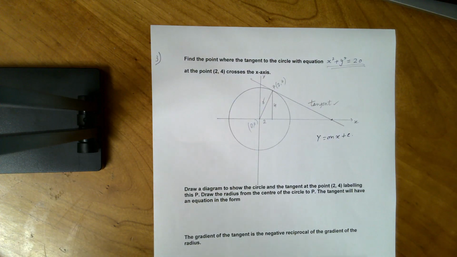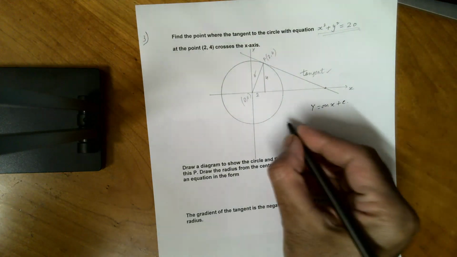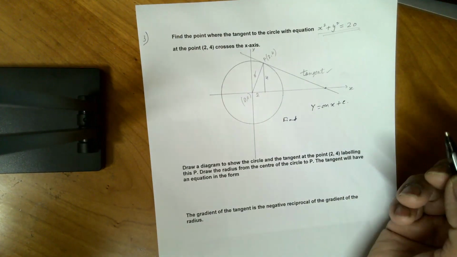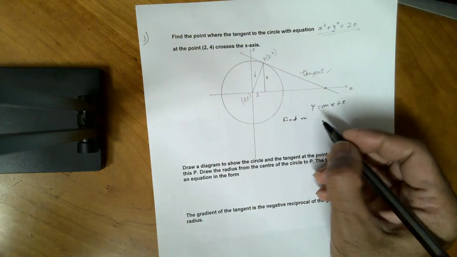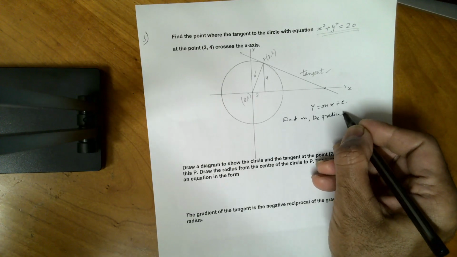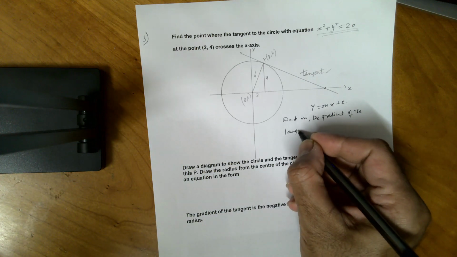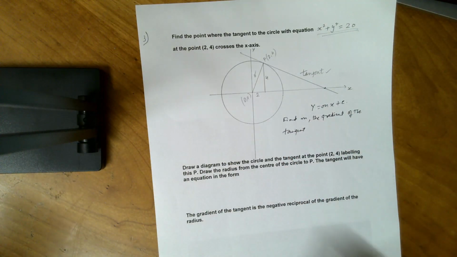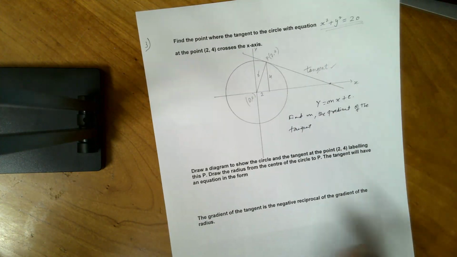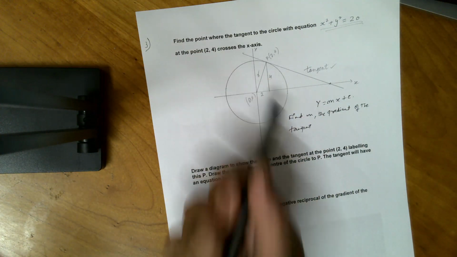So first, same as we did before, we find m, which is the gradient of the tangent. To do that, first we find the gradient of the radius, because that is given to us here.